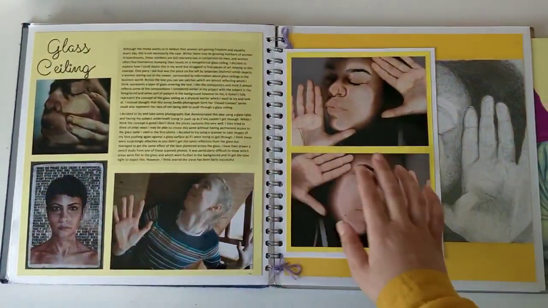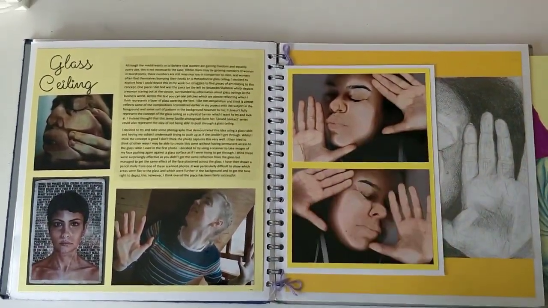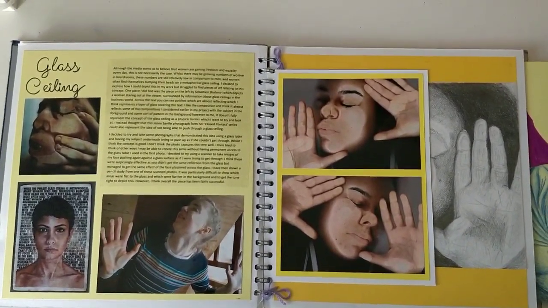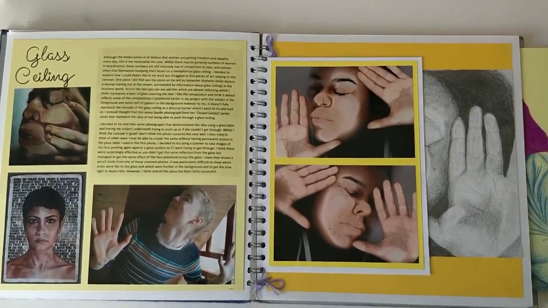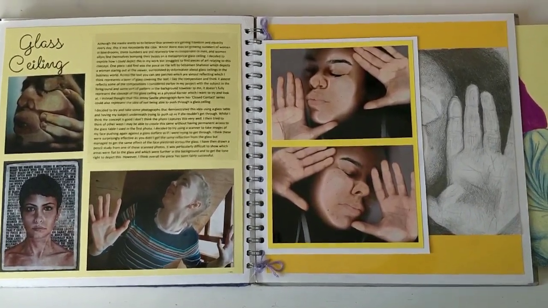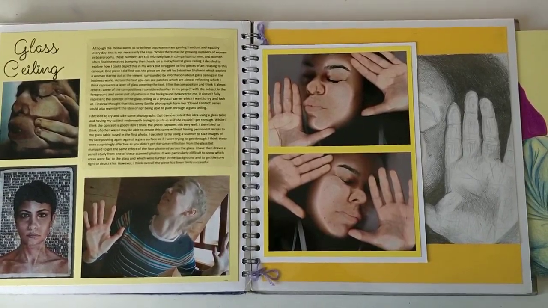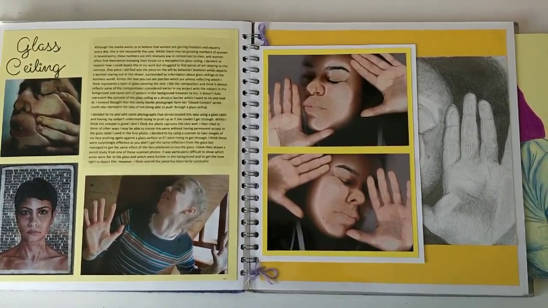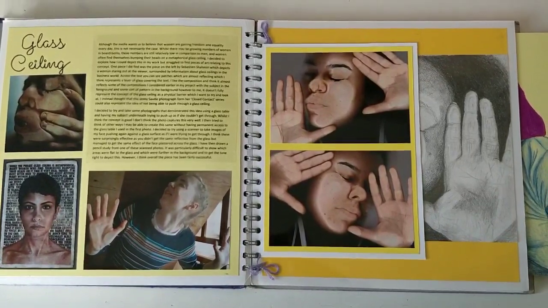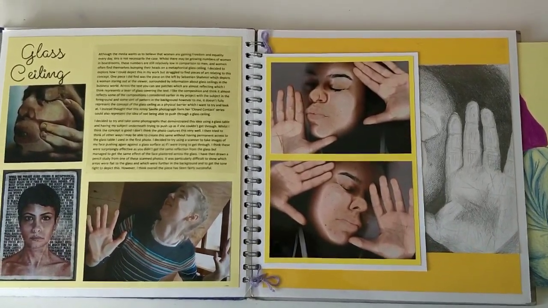The next page, these are some quite funny pictures of me. So this is talking about the idea of the glass ceiling for women in the business world. Women can't push through the glass ceiling, they can't get through, and there's this metaphorical glass ceiling that is preventing women from getting into higher roles in businesses.